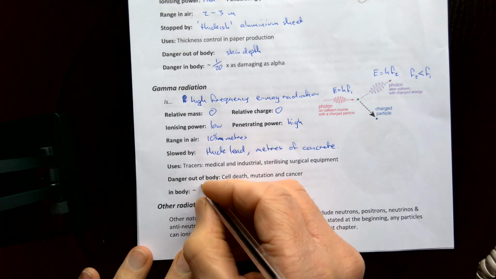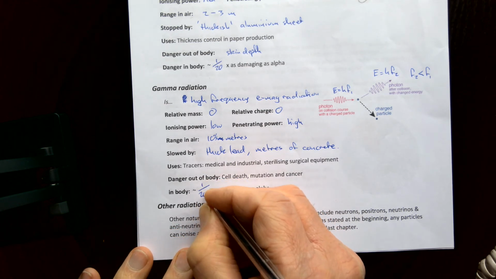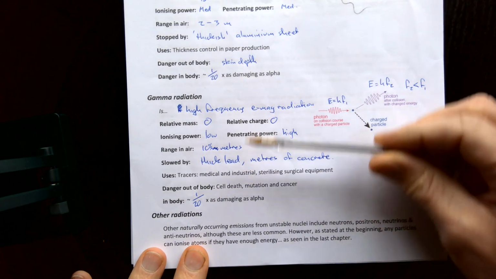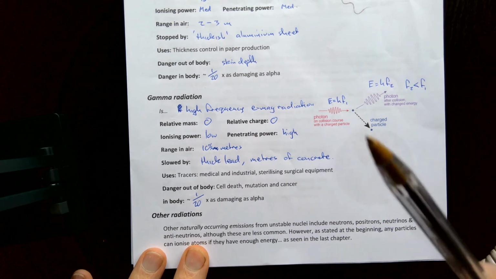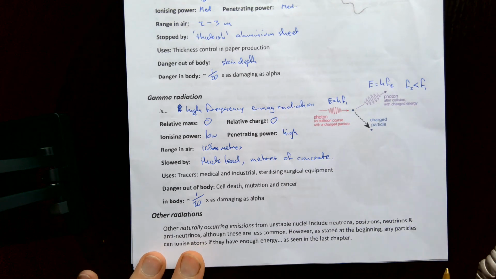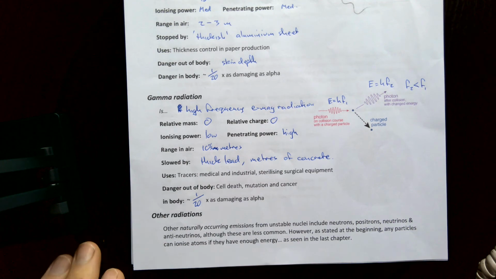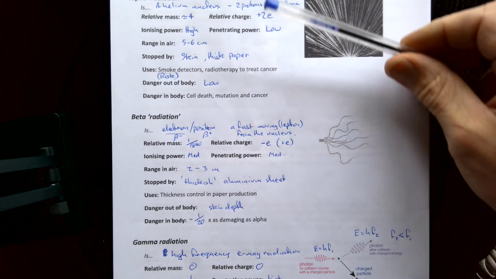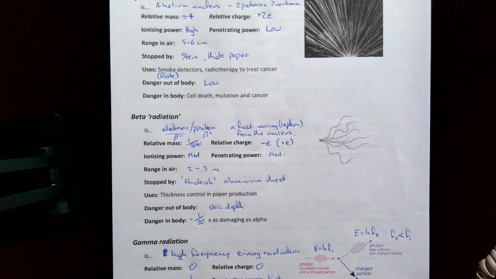So in the body, strange enough, it's actually around about the same as beta radiation. So both of those are quite useful for medical purposes. Alpha is good if you want to kill off cells that are already cancerous. In some strange way of paradoxes, radiation can cause cancer, but it's also very good at killing off cancers. But also we can't get away from it because these are natural and they are around us all the time.